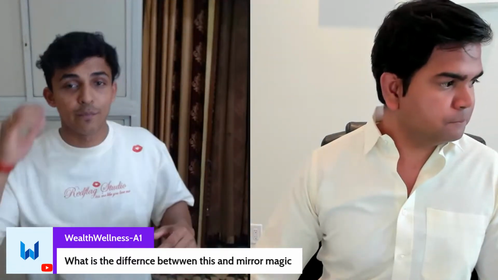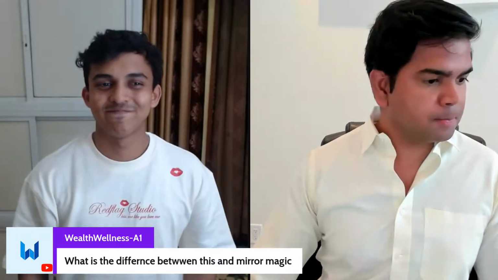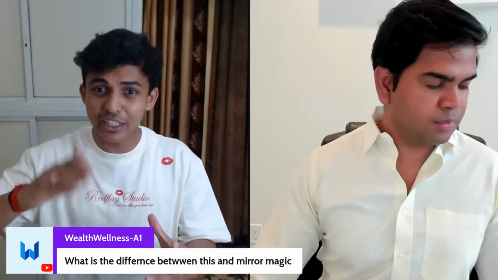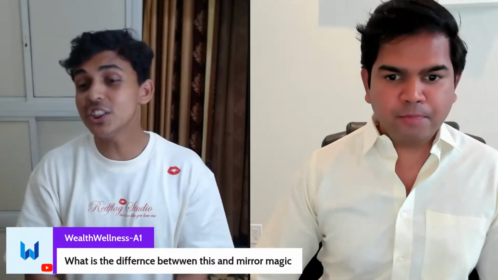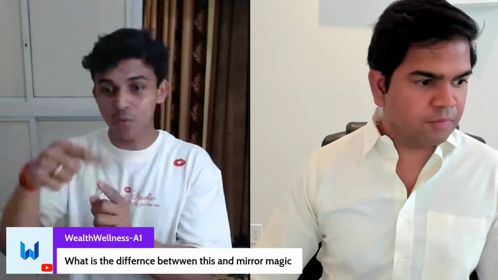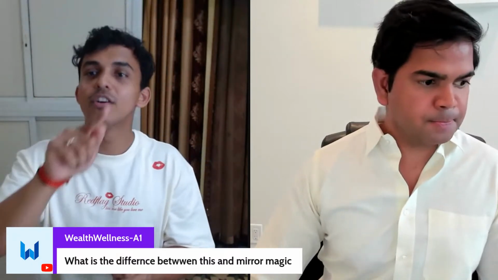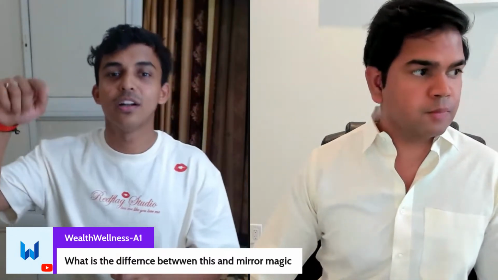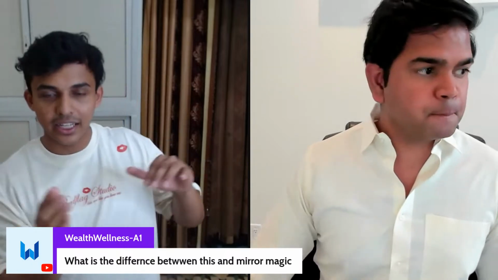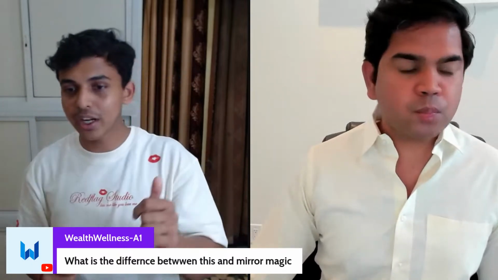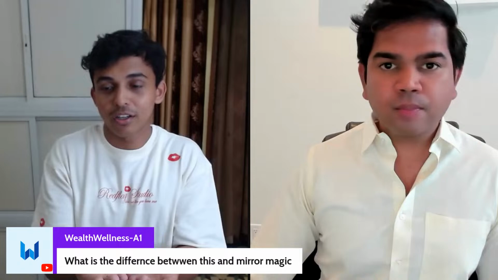Yeah, so the difference is that it's easier. The workflow is easier for you, because with Mirror Magic you had to go through the whole process of going to the thumbnail downloader, downloading the thumbnail, getting the prompt and all that. This is easier and quicker. You can use Mirror Magic if you want.